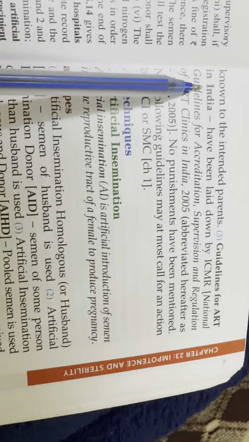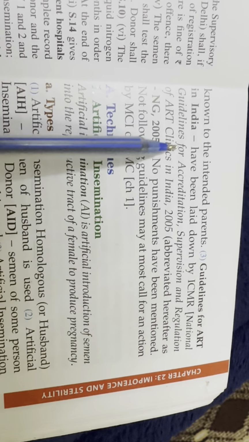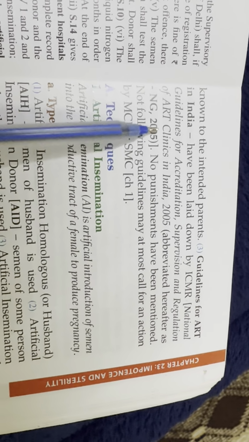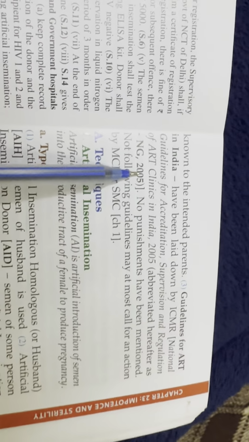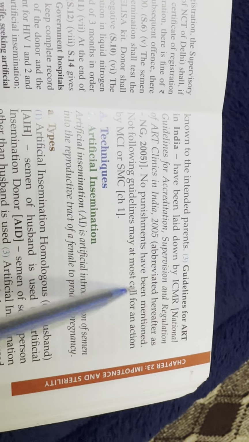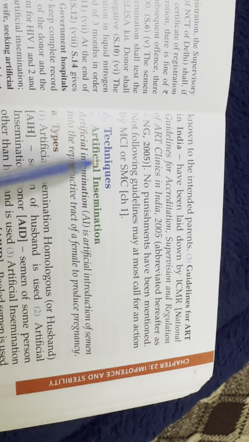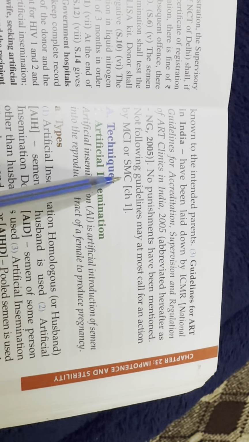The guidelines for ART in India have been laid down by ICMR: the National Guidelines for Accreditation, Supervision and Regulation of Assisted Reproductive Technology Clinics in India, 2005. No punishment has been mentioned. Not following the guidelines may at most call for action by the Medical Council of India or a state medical council.